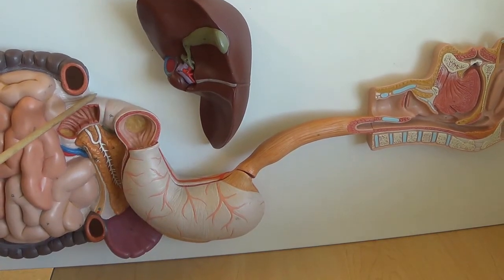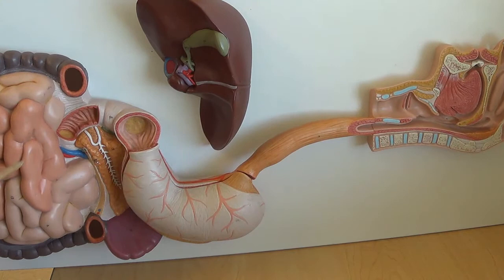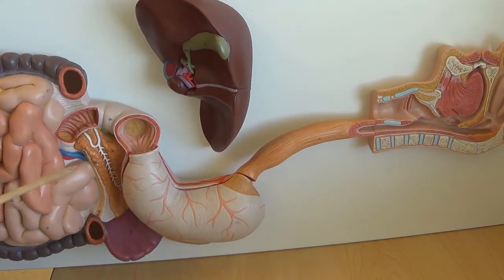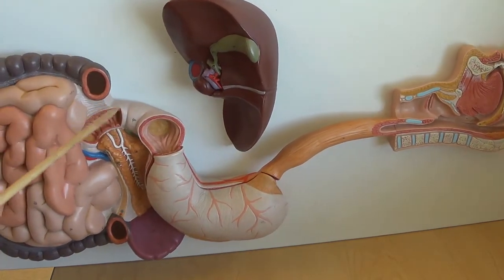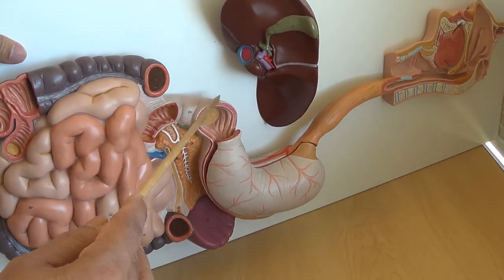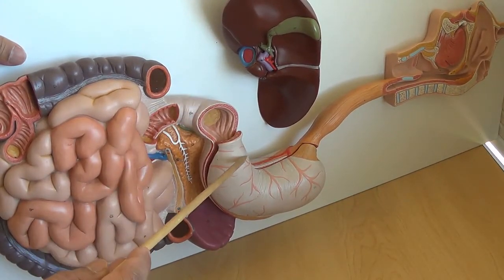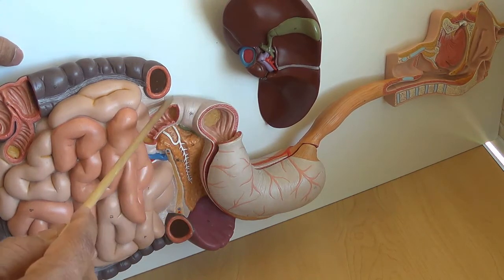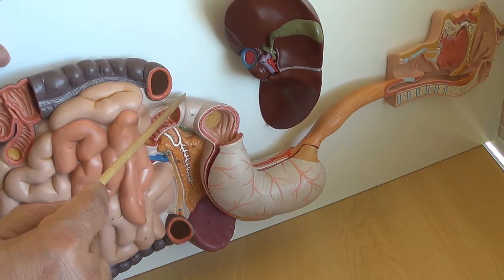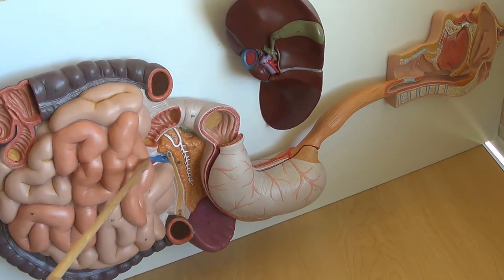Okay, and then enters into the jejunum and then ileum. So those are three parts of your small intestine. What are those? First part is the duodenum that receives liquid food from the stomach, and this is the shortest and first part of the small intestine. Then the second part is the jejunum and third part is the ileum.